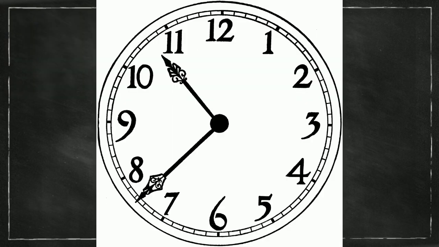Before we go on to calculate the time, let's go through a few things about the clock. The hour hand is the shorter hand and the minute hand is the longer hand. We read time by looking at the hour hand first and then counting the minute hand. Each number on the clock equals 5 minutes.